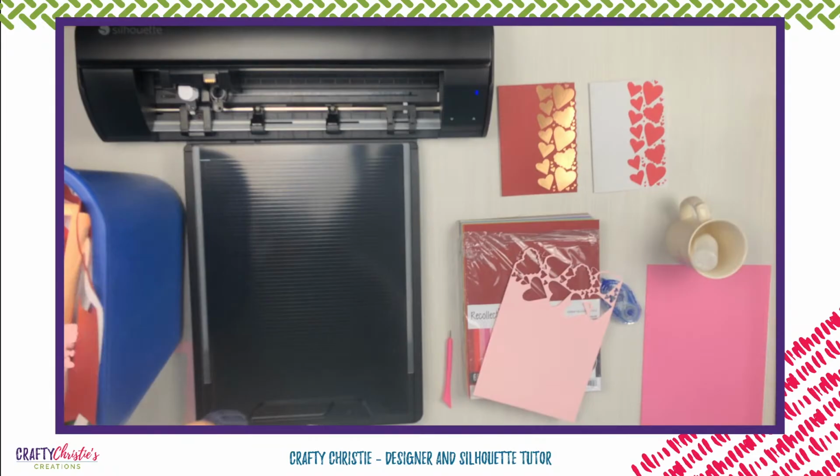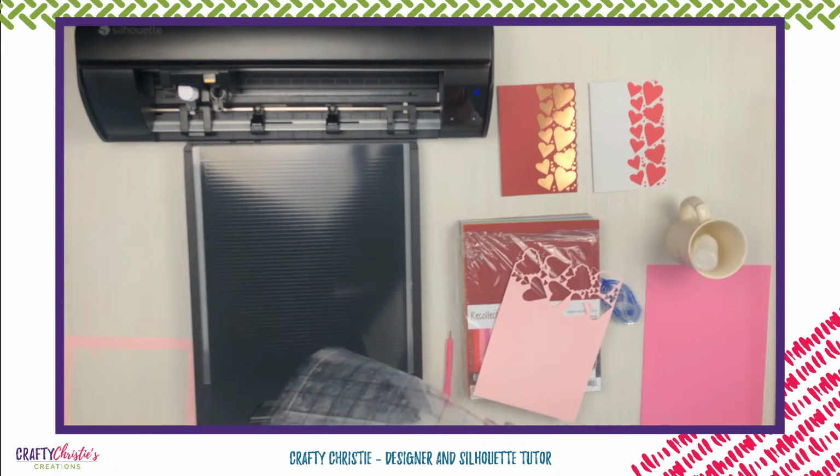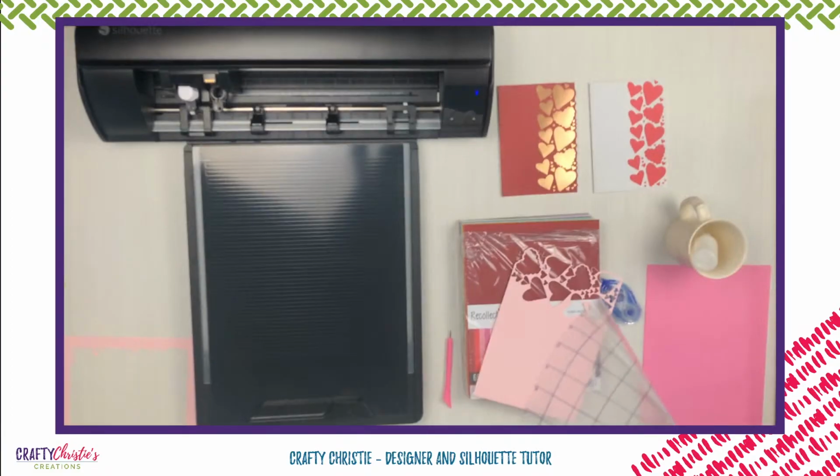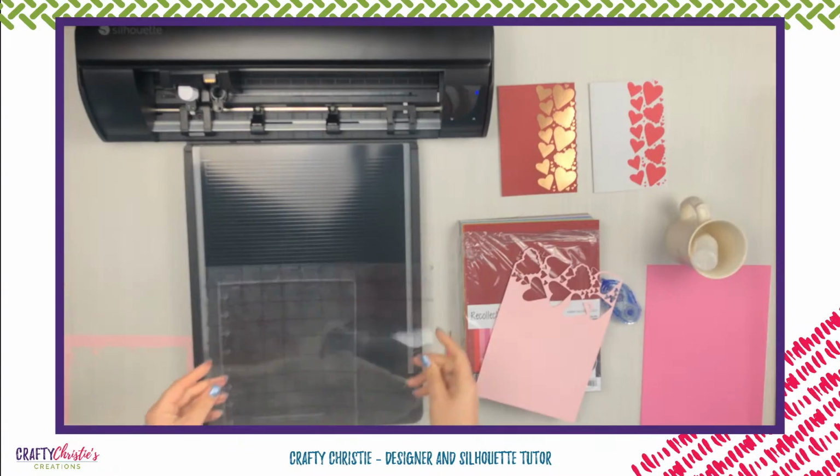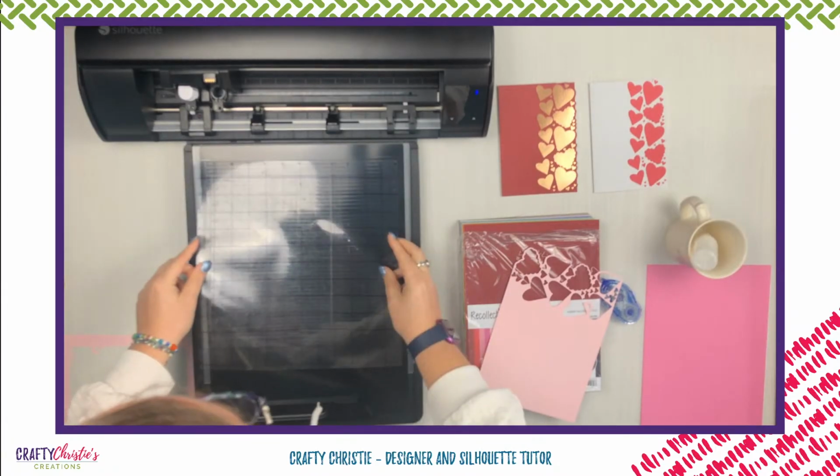So easy. Okay. Mat, clean. Ooh, still has electricity. Oh, don't do that. That does not feel good. I'll have to wait for a while before I do that. Probably unplug it and do that the right way. That did not feel good.